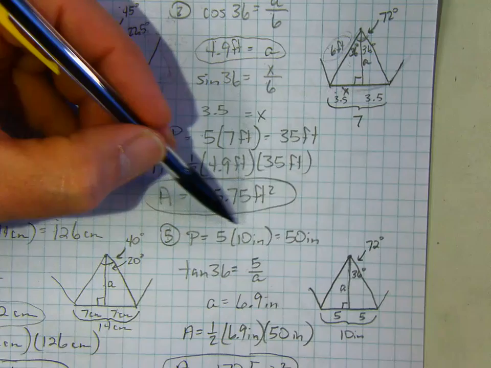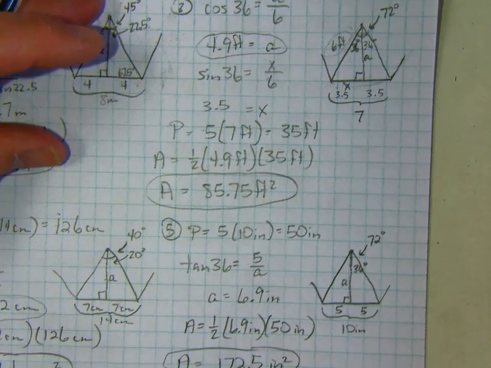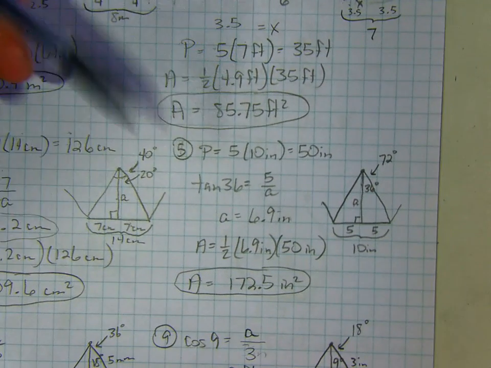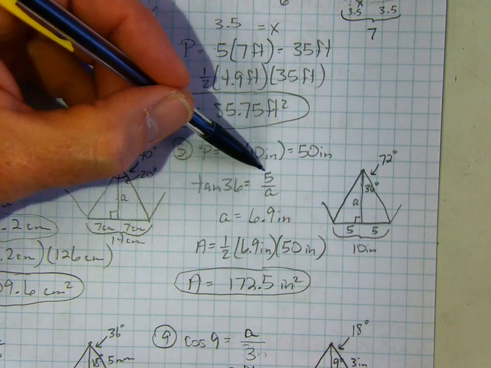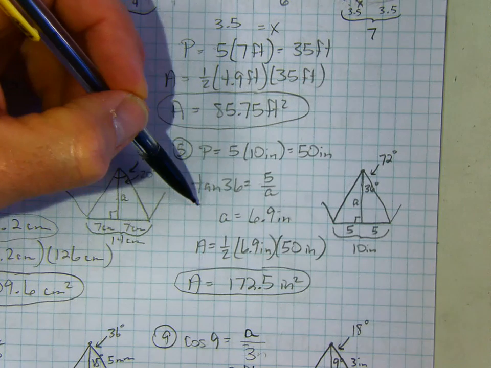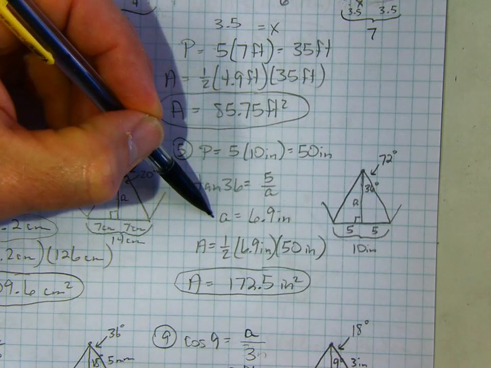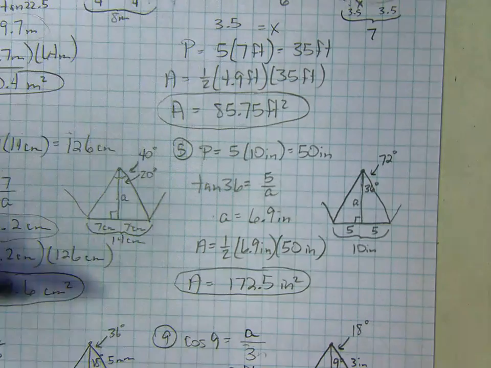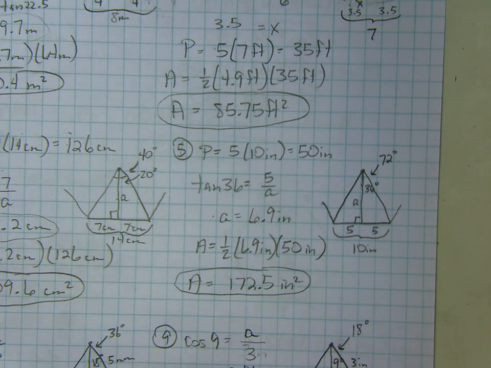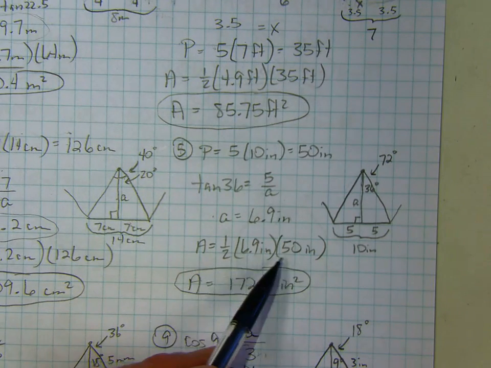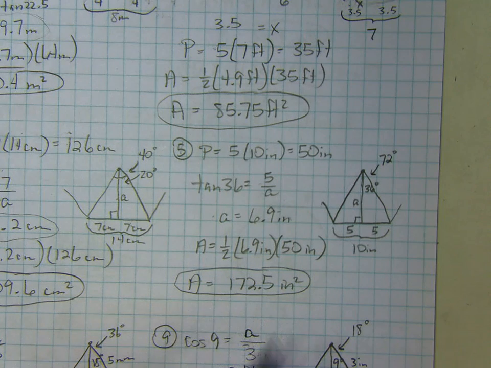First, the perimeter was 5 times 10, which is 50. That was easy enough. And then we had to find the apothem. The tangent of 36 is 5 over A. And solving that using trigonometry, A is equal to 6.9. That's what we'll round it to, 6.9 inches. And then the formula, area is equal to 1/2 the apothem times the perimeter, is 172.5 inches squared.